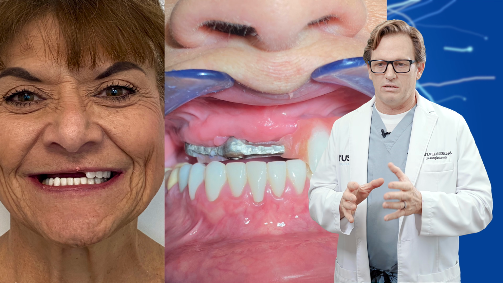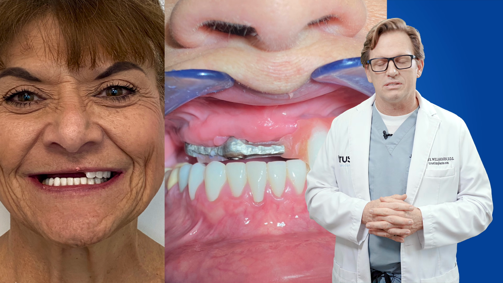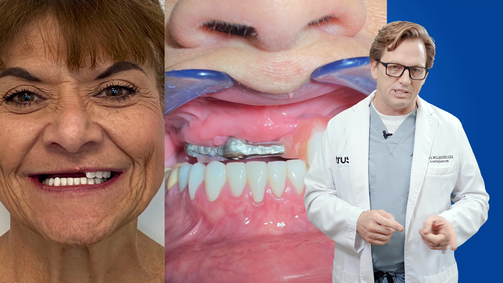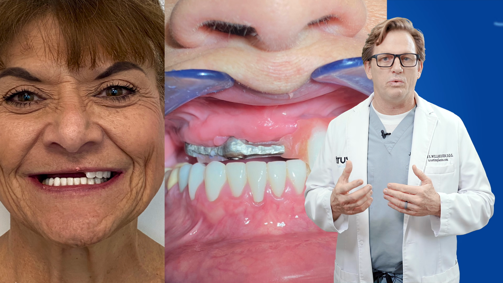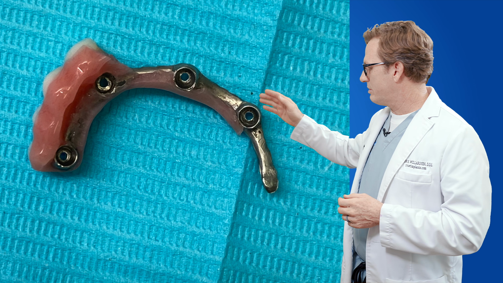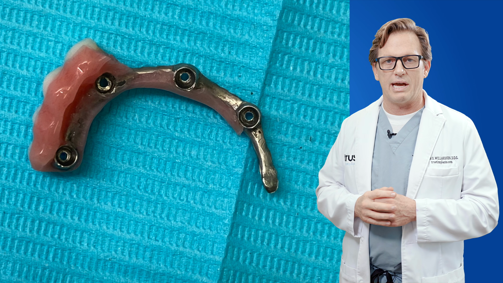So you can see here, this is a complete catastrophic failure. The case has to be redone. It can't be repaired or fixed. And so what we did was we placed additional implants so that we could give her that support in the back of the jaw and take the load off the front of the jaw. Here's the prosthesis out of the mouth. And you'll notice here there is a big cantilever off the back side.